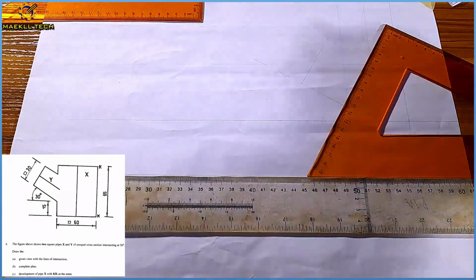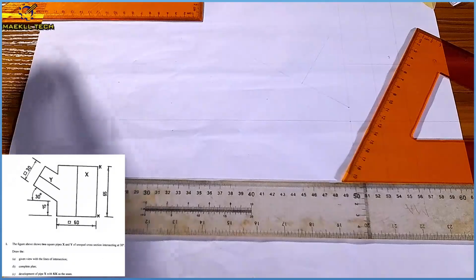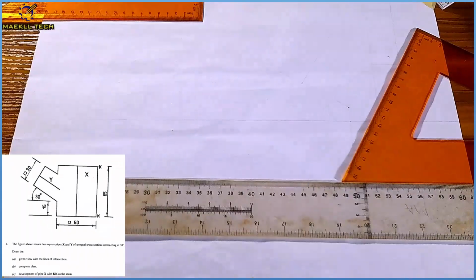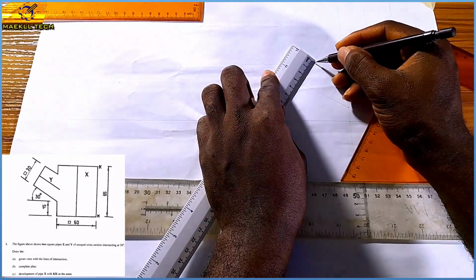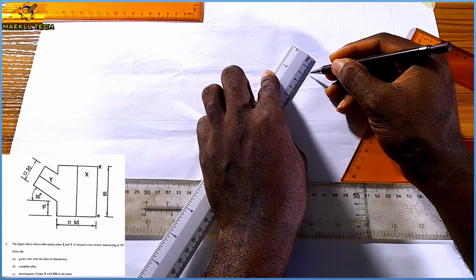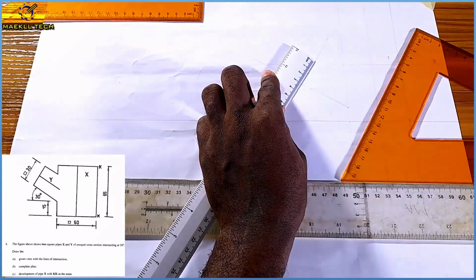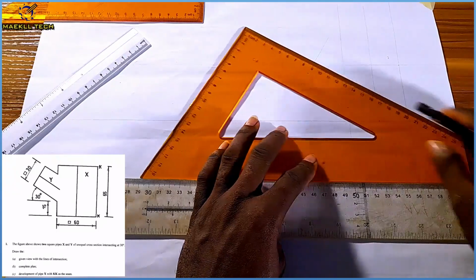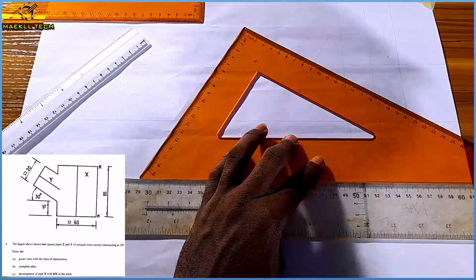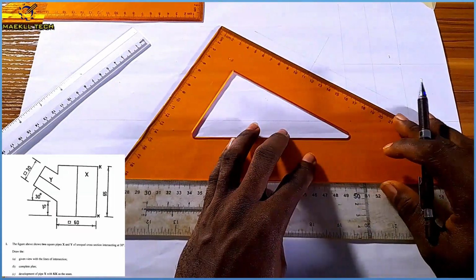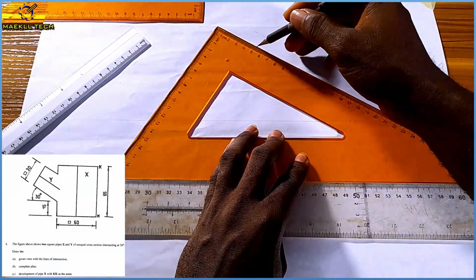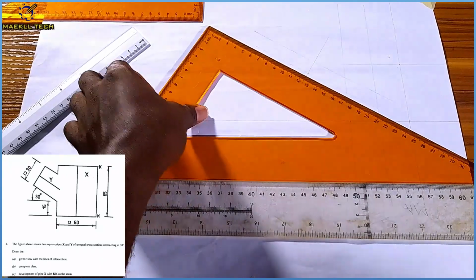Now we're told that the total span there is 30. With my ruler, I mark 30, then I mark the midpoint, which is 15. I'm going to project those points faintly like this, and like this.